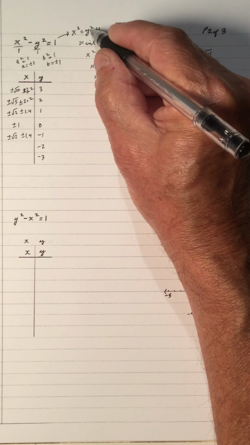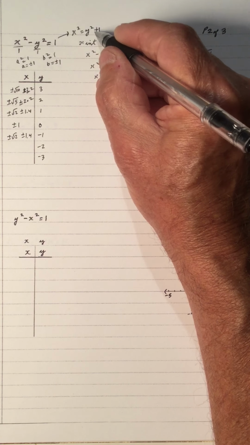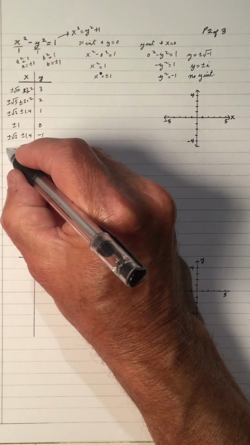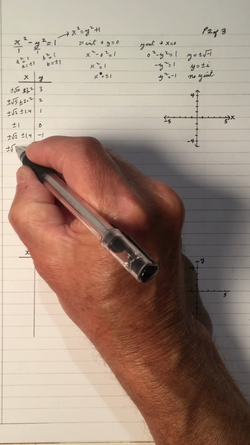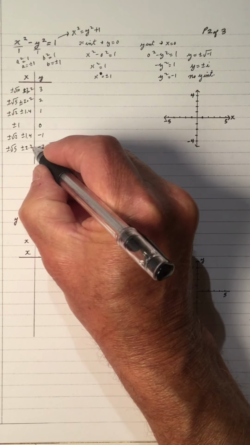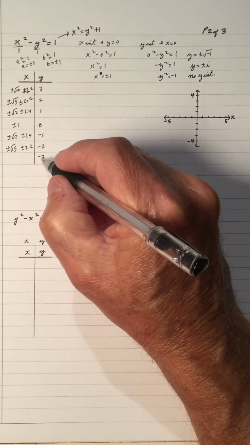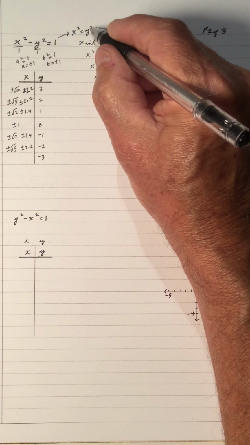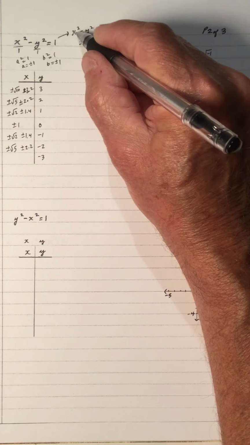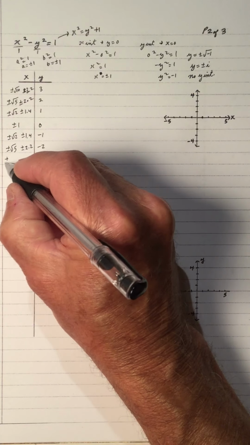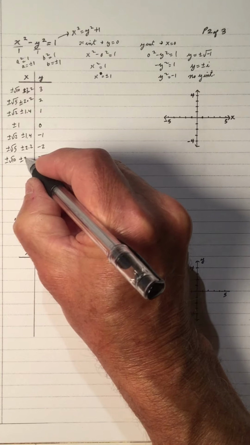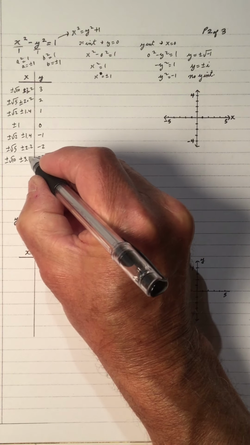Negative 2 squared is 4. 4 plus 1 is 5. X squared equals 5, so x is plus or minus the square root of 5, which is plus or minus 2.2 approximately. Put a negative 3 in. Negative 3 squared is 9. 9 plus 1 is 10. X squared equals 10. X is equal to plus or minus root 10, which is plus or minus 3.2.